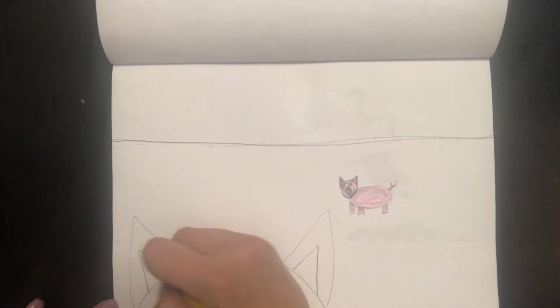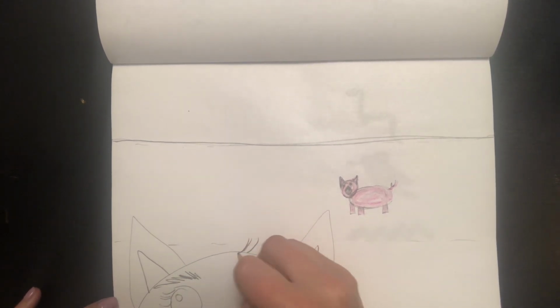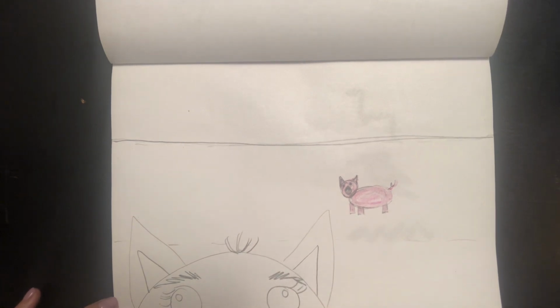Now, I'm going to give this pig a lot of details because this pig is super, super close to me. I can see this little pig's nostrils. Its nose is sort of going off the edge of my paper, and I need it to be nice and dark so I can see. This pig might even have some little piggy eyelashes or eyebrows. Maybe it would even have some little hairs on its head.